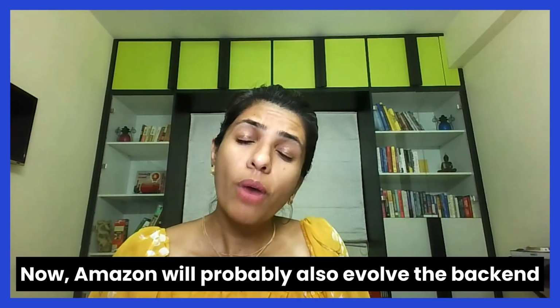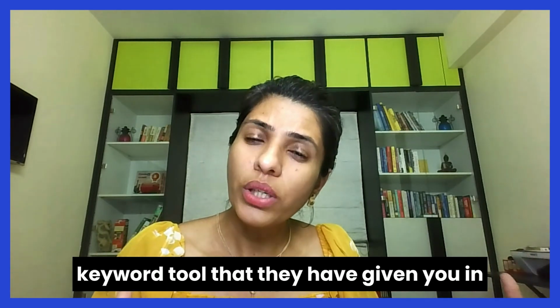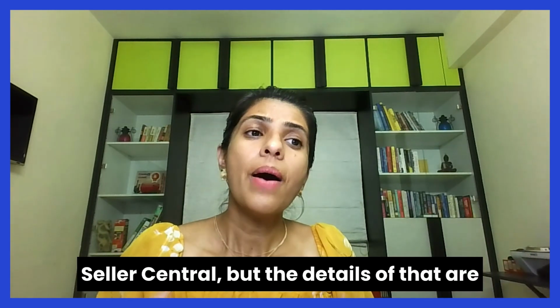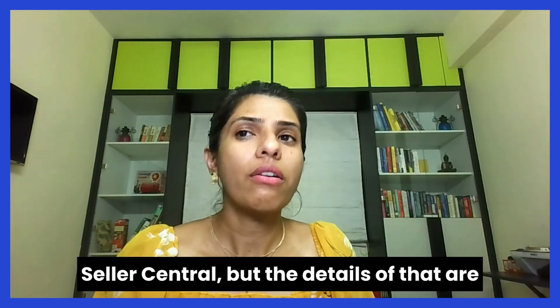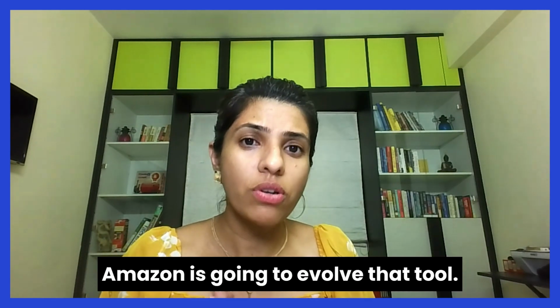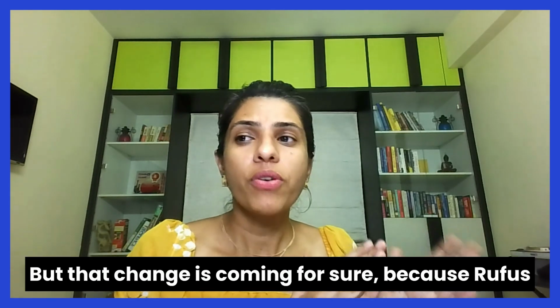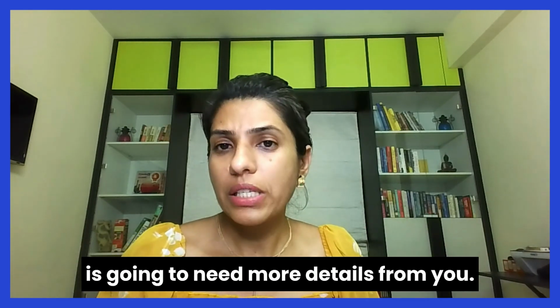Amazon will probably also evolve the backend keyword tool that they have given you in Seller Central, but the details of that are not really discussed anywhere yet. So it remains to be seen how Amazon is going to evolve that tool, but that change is coming for sure because Rufus is going to need more details from you.